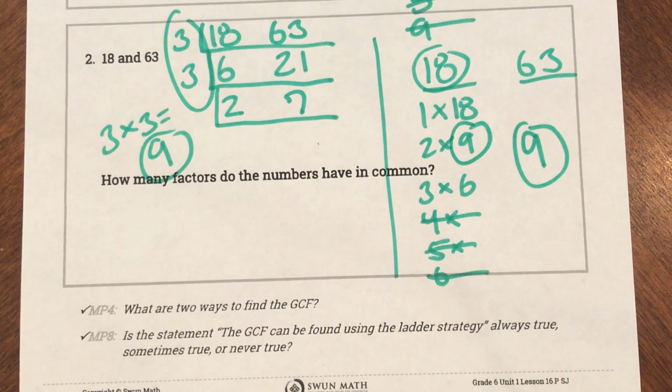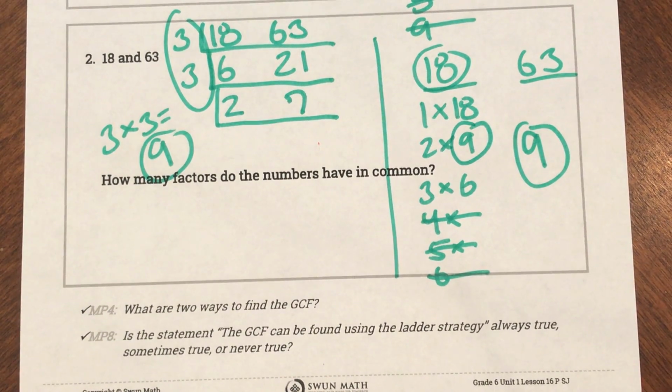So again, both methods would work. You would have to choose which method works best for you and which one you understand the best.